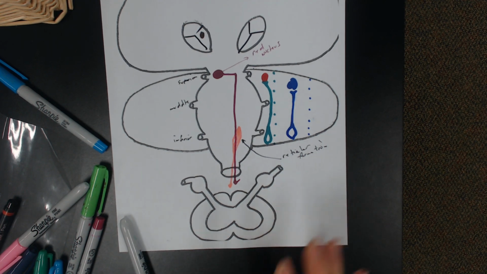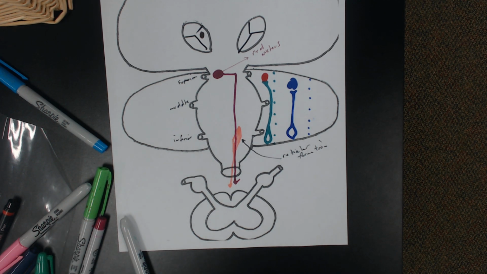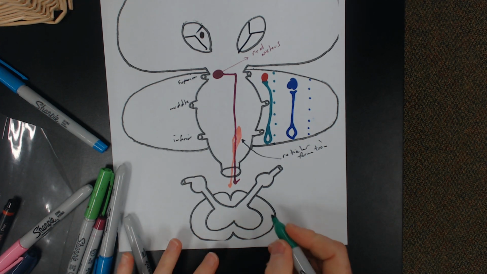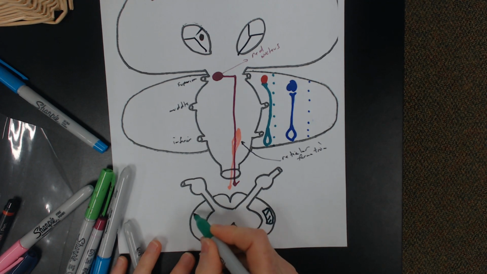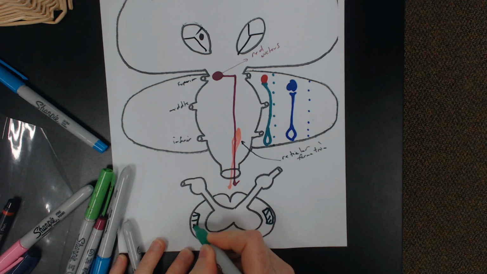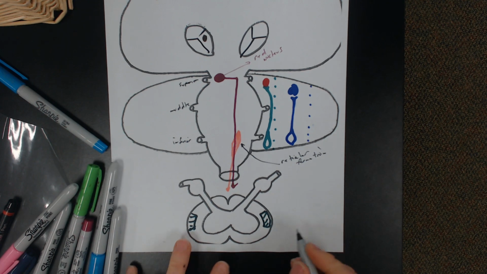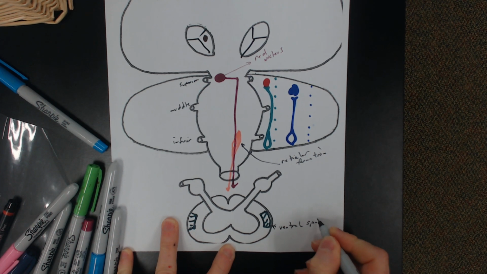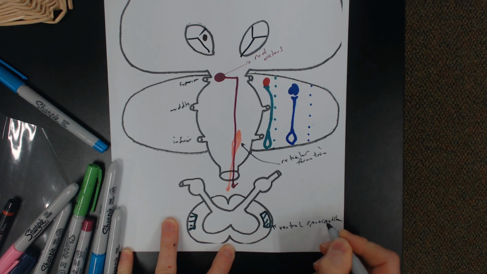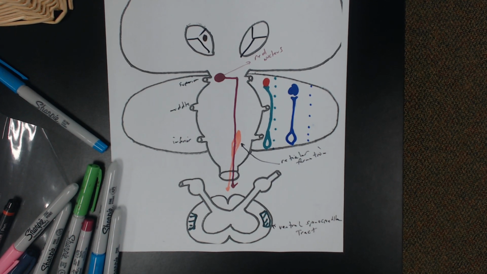Really the only difference as far as players are concerned is the location of the tract. Remember that the ventral spinal cerebellar tract is going to be just a little bit ventral to the dorsal spinal cerebellar tract. Got it?